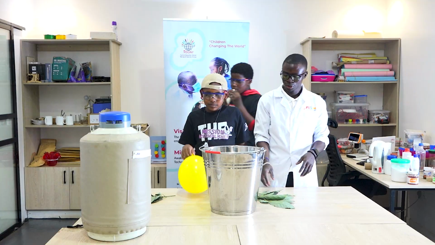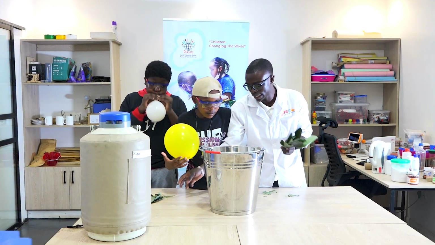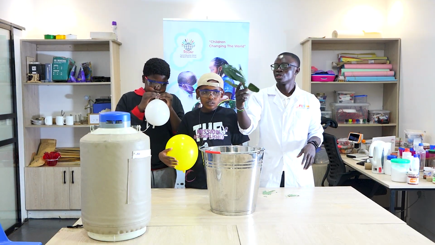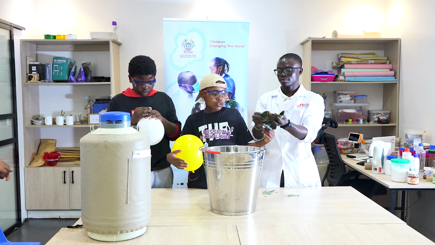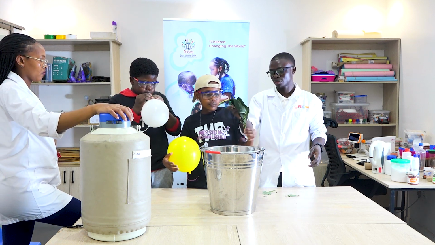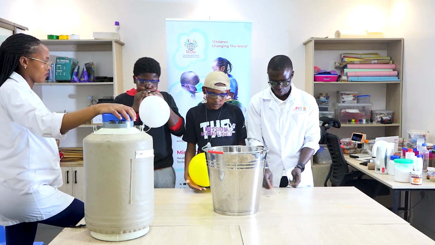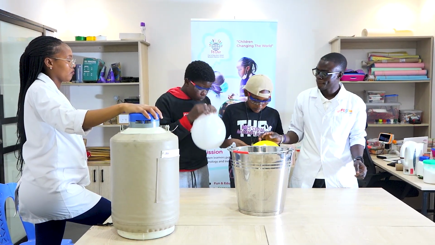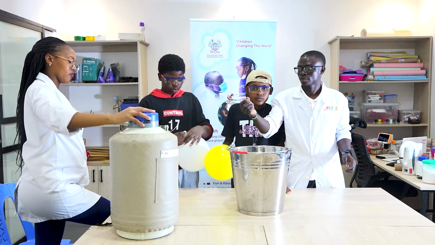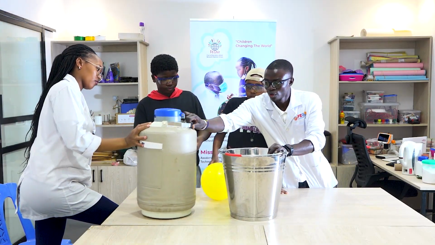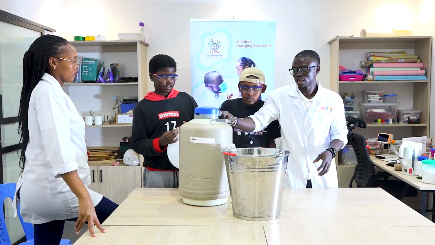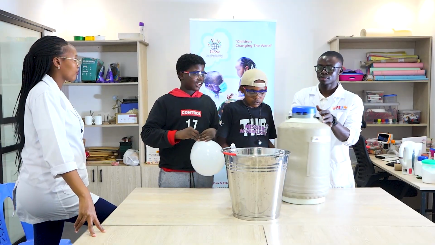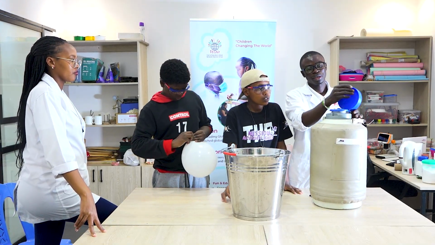The next thing we are going to do is put these leaves inside there. So you can see they are still green and soft, right? Then we want them to come out. We need to dip one at a time. So what we're going to do is raise just a can of liquid nitrogen. Wow. So we're going to open it.